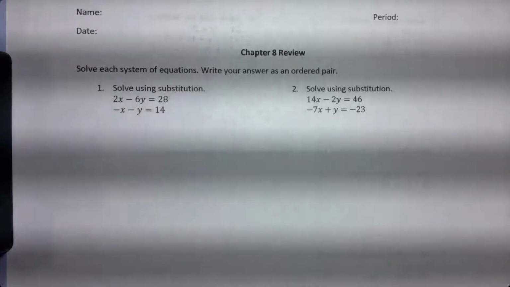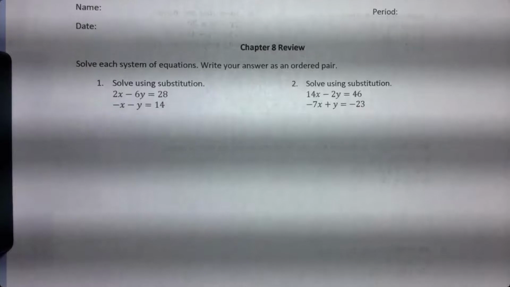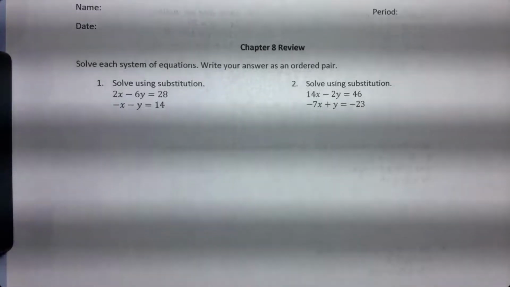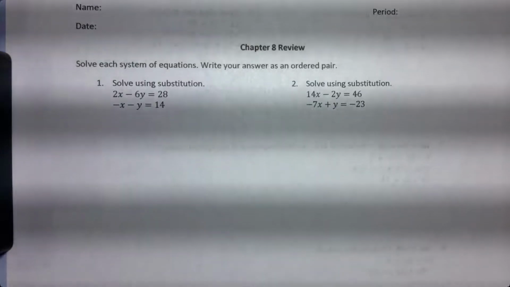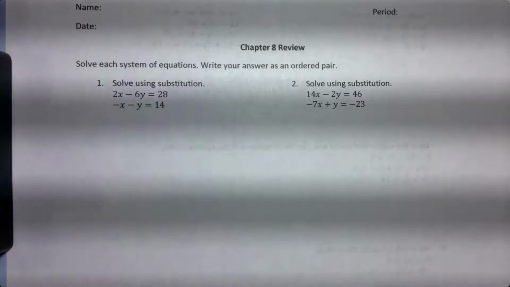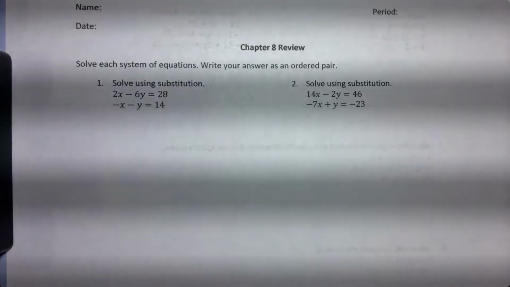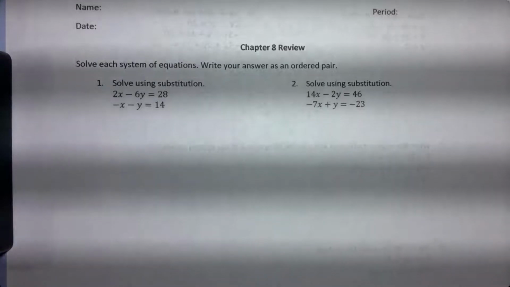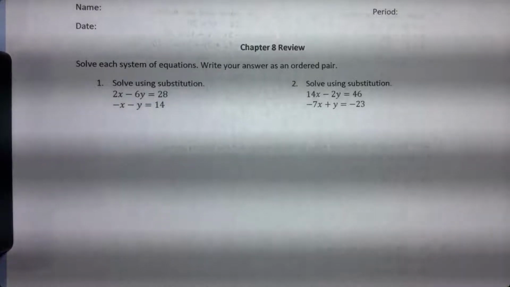Okay, so in this video, I'm going to be going over the Chapter 8 review for the Chapter 8 test. On the first page, it is asking us to solve each system of equations and to write our answer as an ordered pair. I am going to use the method that it states on the test. You will get a point for using the correct method and a point for the correct answer for the first 4 questions. So since I'm using substitution here, I want to isolate one of my variables and plug it back in.